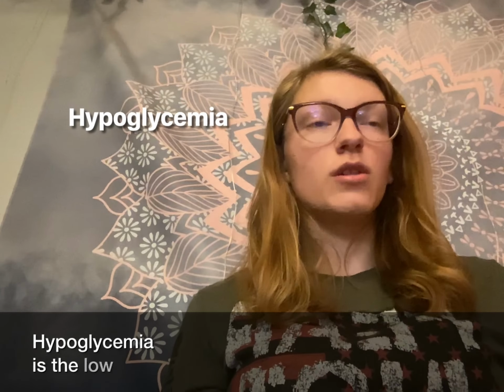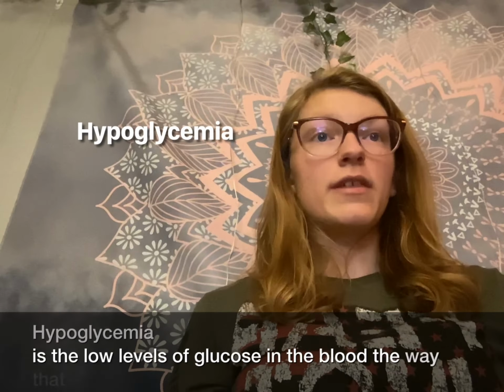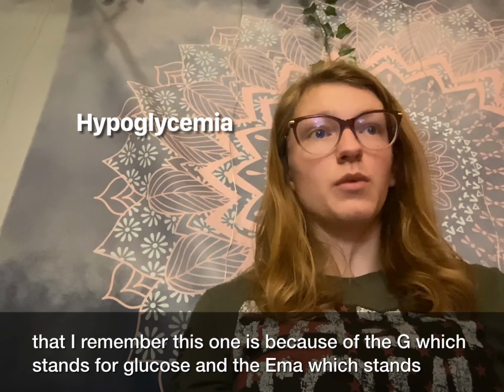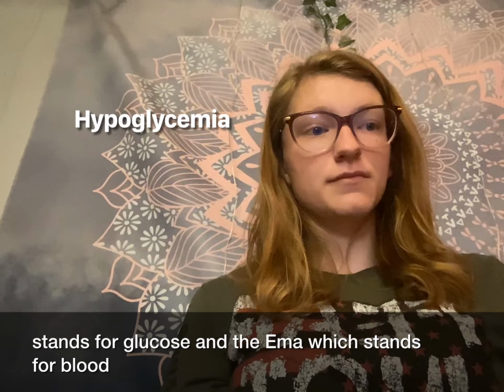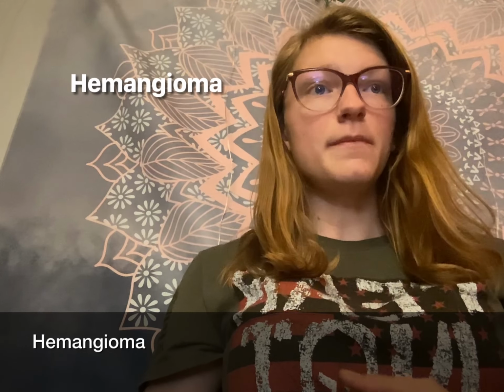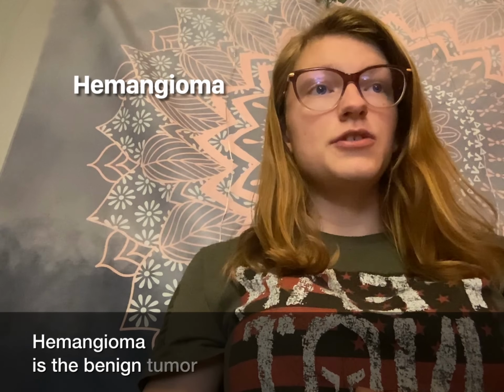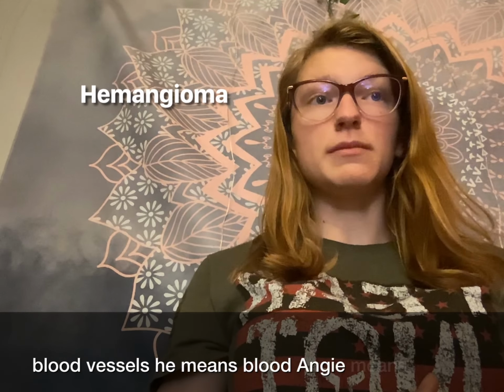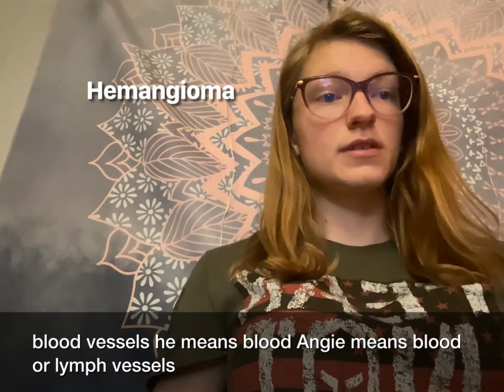Hypoglycemia is the low levels of glucose in the blood. The way that I remember this one is because of the G, which stands for glucose, and the emia, which stands for blood. Hemangioma is the benign tumor made up of newly formed blood vessels. Hem means blood, angi means blood or lymph vessels.